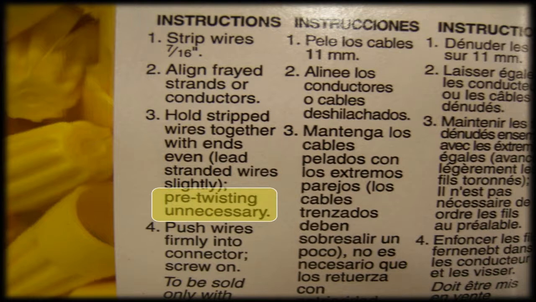As you'll notice here, we've got a regular box of wire nuts, and it says right in step 3 here that there's no pre-twisting necessary. Now I run into that all the time, and it's not that it's an unusual argument. Arguing about things such as this, when it's fairly clear in the manufacturer guidelines right on the outside of the box, is just kind of a little bit silly.